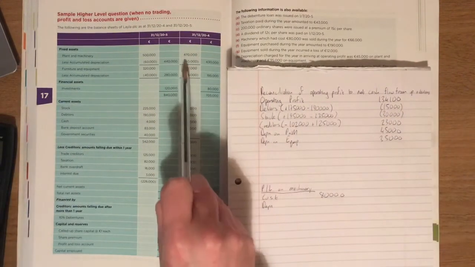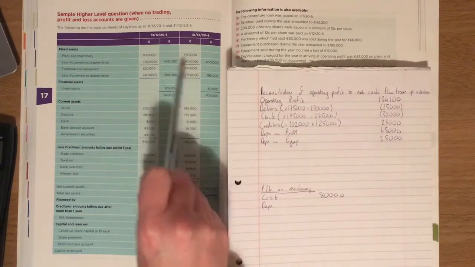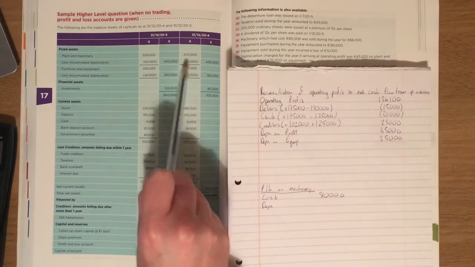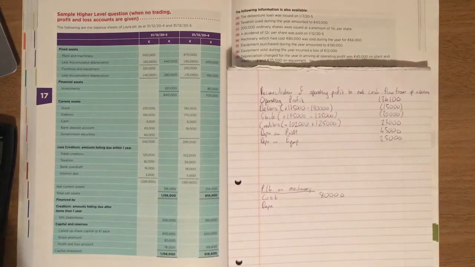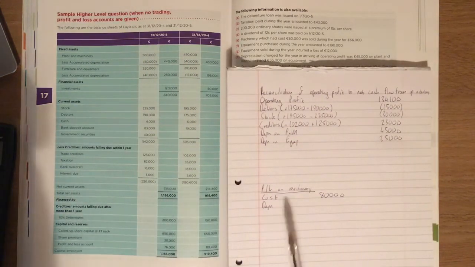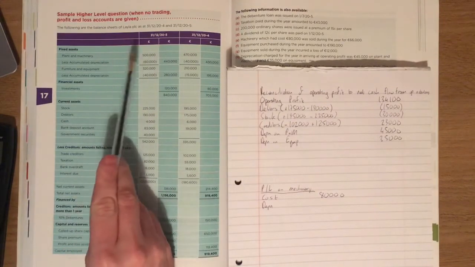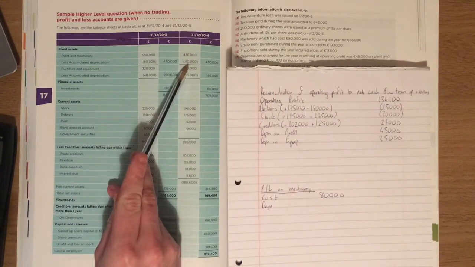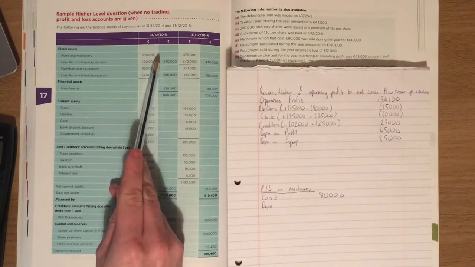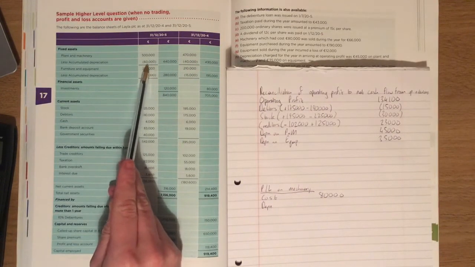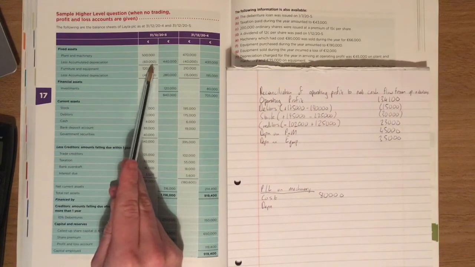Okay, and this is where this kind of comes in that I did in the previous examples, where I would have looked at the difference between this year's and last year's depreciation. So if you look at machinery, there was accumulated depreciation last year of 20, and there's accumulated depreciation this year of 60.